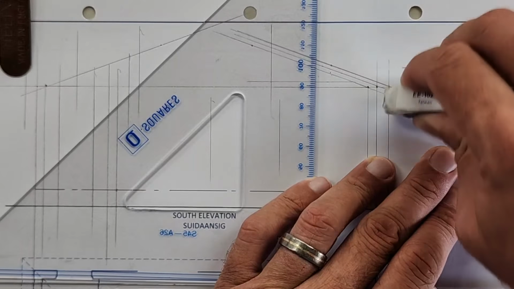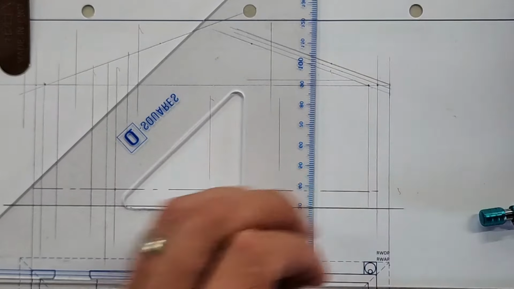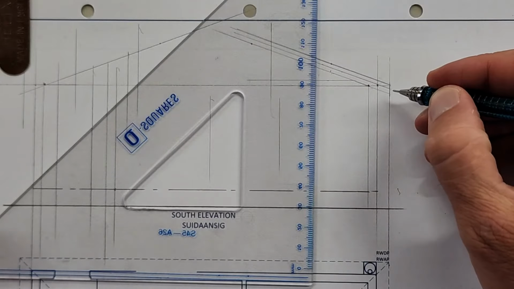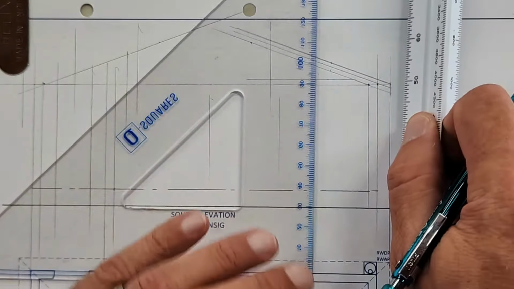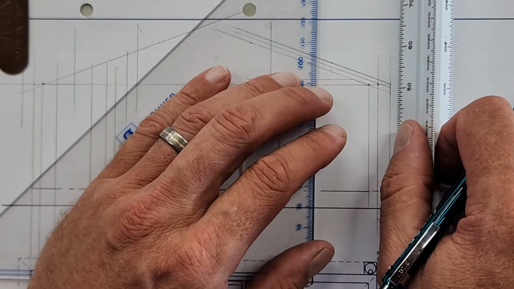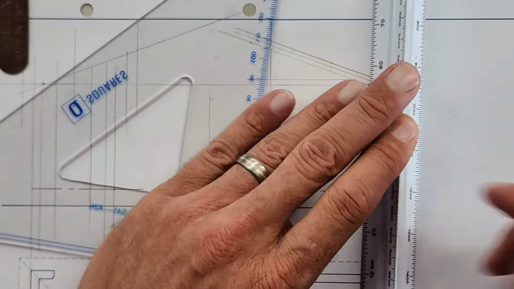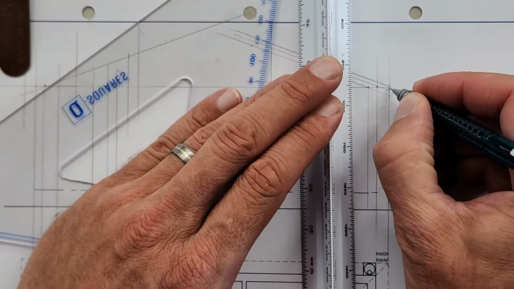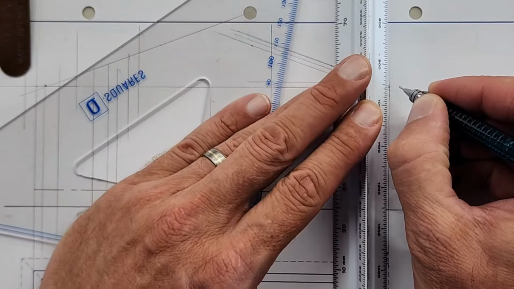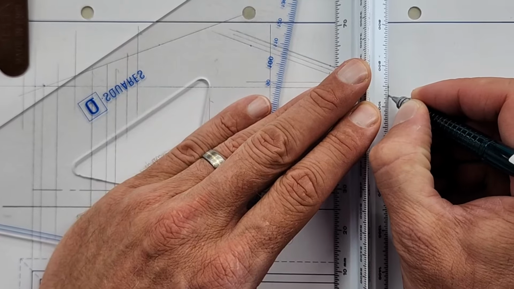Okay, then we're going to have our gutter on the outside. That fascia there, what's the fascia? 200, okay? So from the bottom of our ridge, sorry.